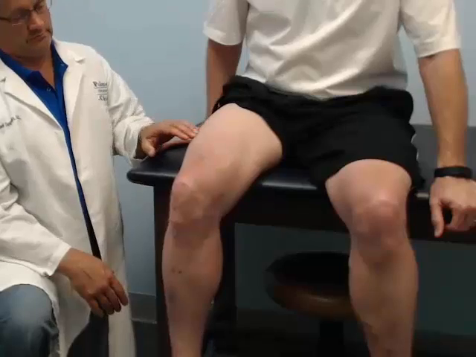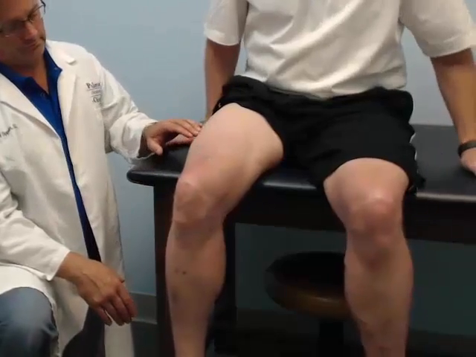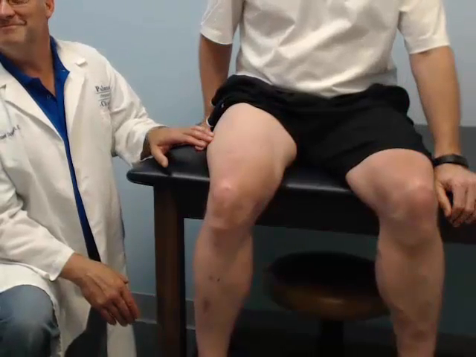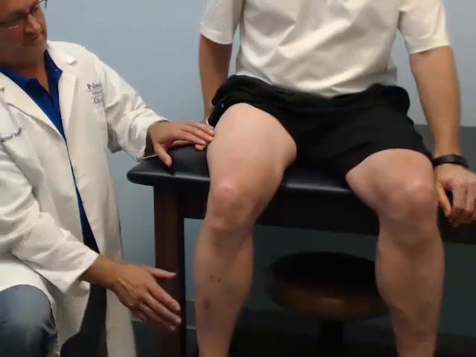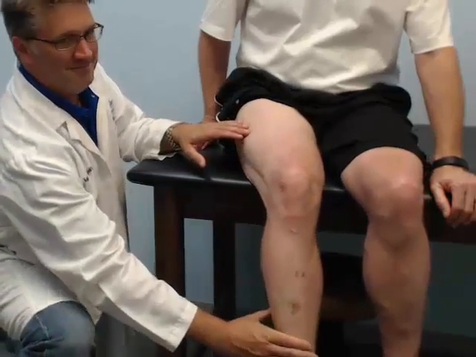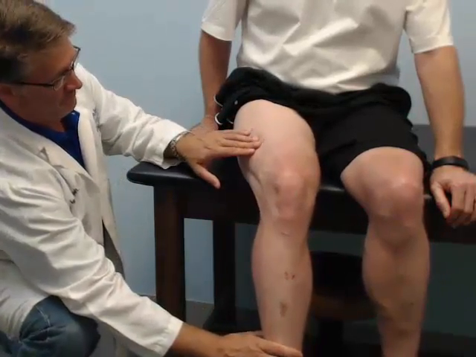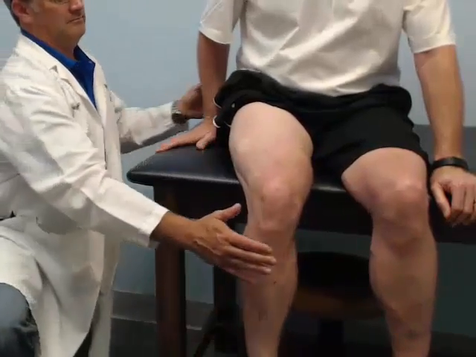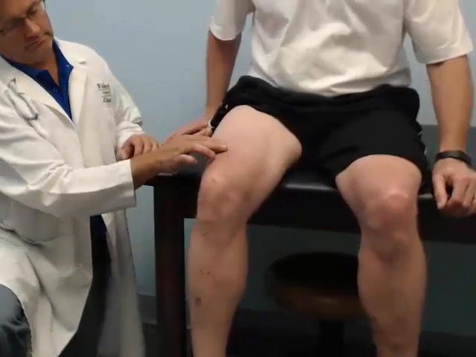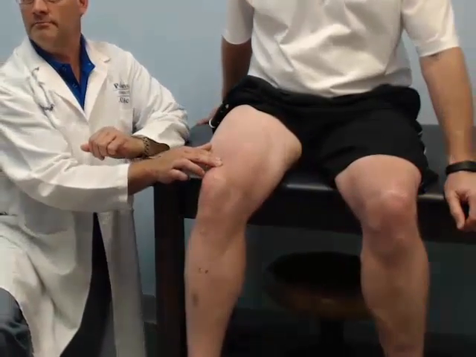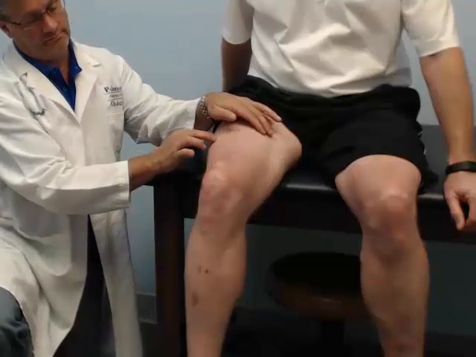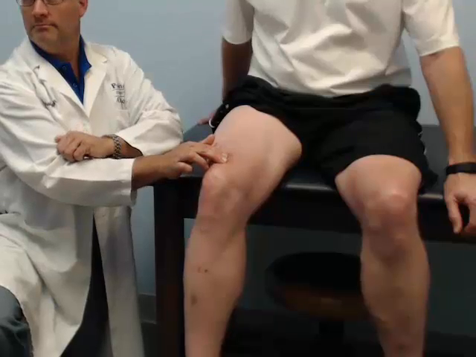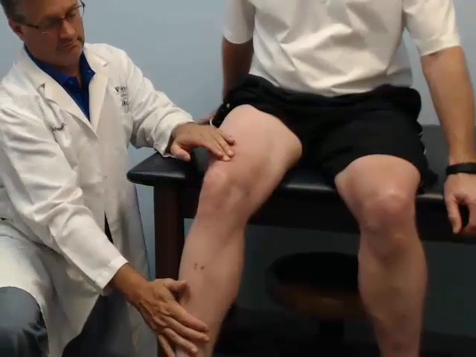Vastus lateralis. To palpate, have the patient in sitting position, find the distal lateral aspect of the anterior thigh. To test, have the patient extend their leg against resistance. The common tendon of insertion of the quadriceps muscle group. To palpate, find the base of the patella and go immediately up. Test, have the patient extend their leg against resistance.